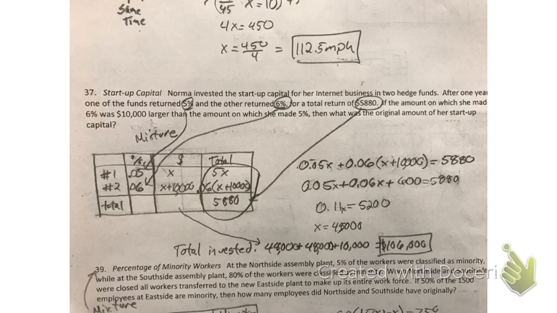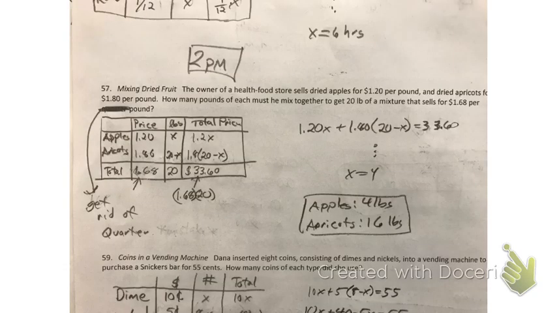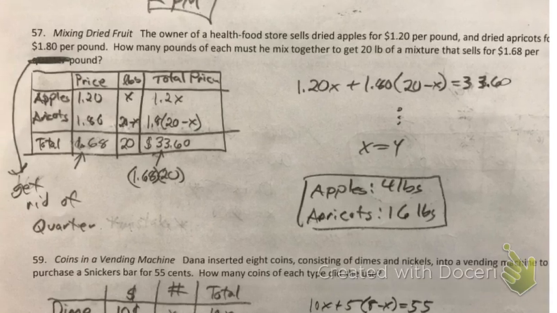Number 57 says mixed dried fruit. There was a horrible mistake on that. If you read that on there, it shouldn't have said quarter pound. Yeah, it does say quarter pound. It should not have. If you look at the answer key, I specifically crossed it out and said get rid of that. I also put a note on the answer key that says do not. Originally, I was going to make this problem a lot harder. I was going to have one for like a quarter pound and then one for a half pound, so you have to convert all that stuff. And then I decided not to do it, and one remnant of the quarter stayed in there. So just cross it out.